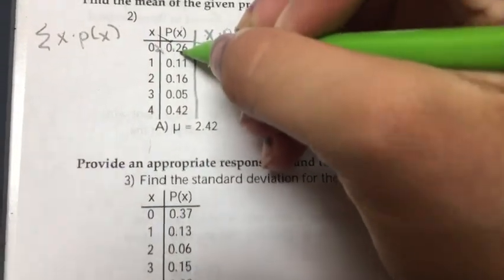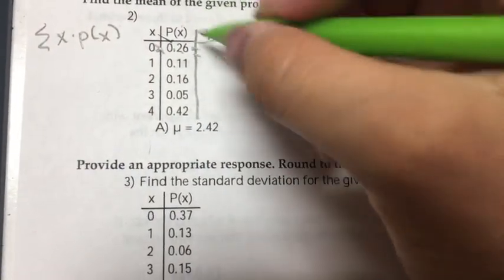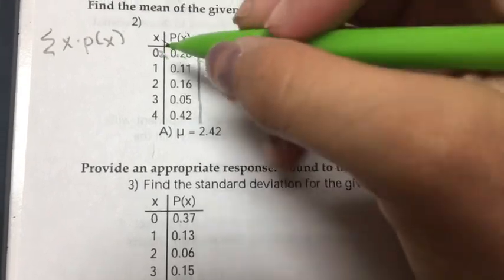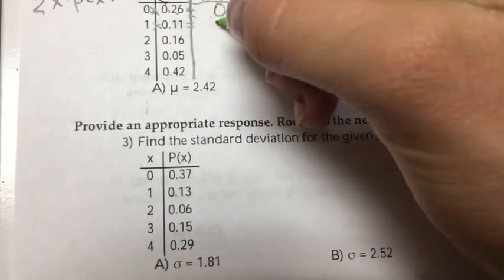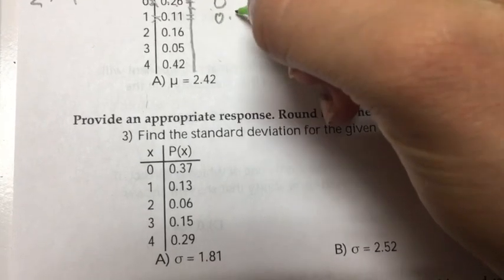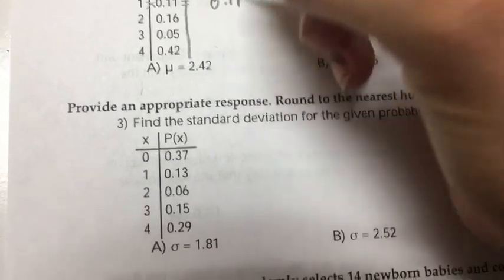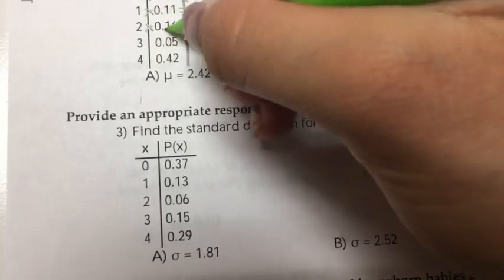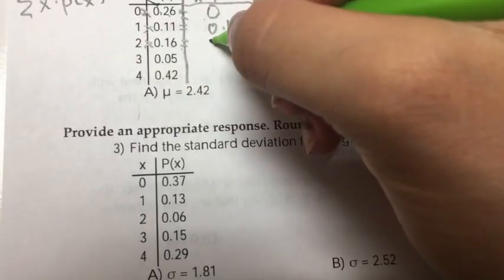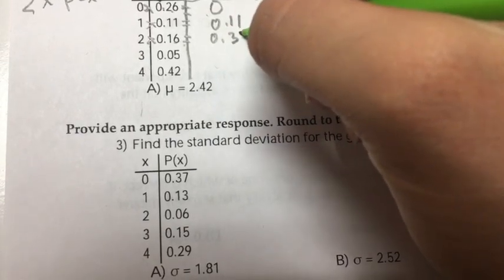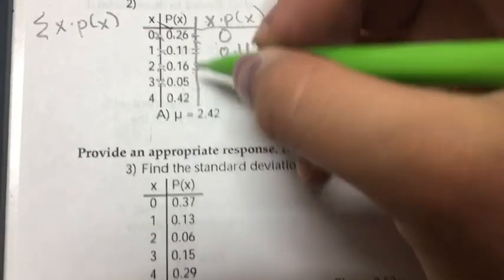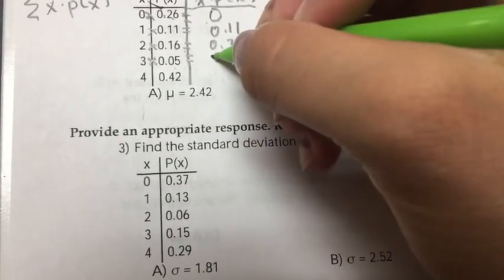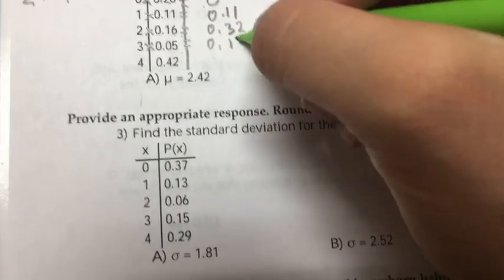So 0 times 0.26, that's just going to equal 0. 1 times 0.11 is 0.11. And then 2 times 0.16, it's going to be 0.32. And then 3 times 0.05, it's going to be 0.15.